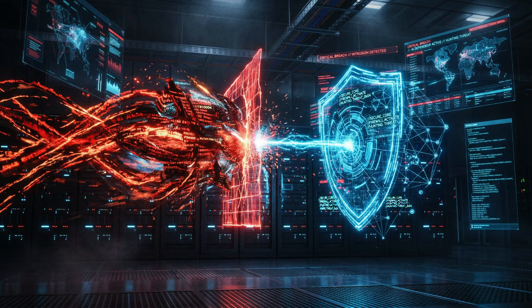We are going to deploy a local, rogue AI, use it to bypass a corporate chatbot security, and steal its hidden data. Then, we are going to flip the script, put on our blue team hats, and use enterprise AI to hunt down our own attack.